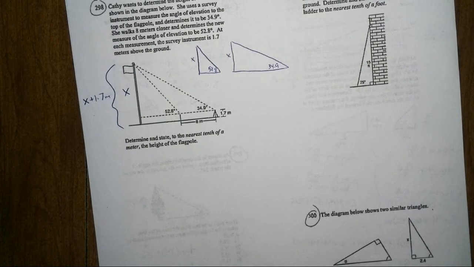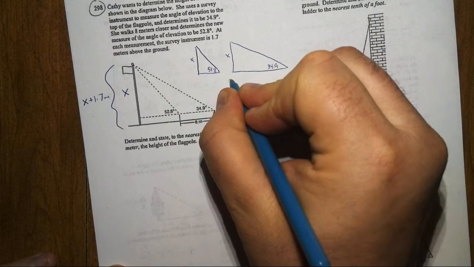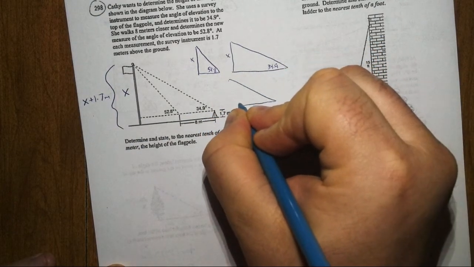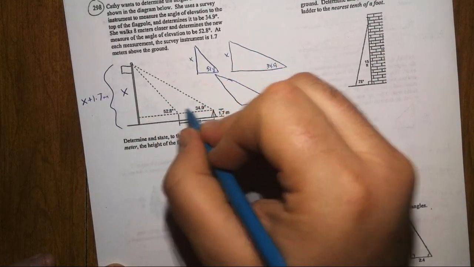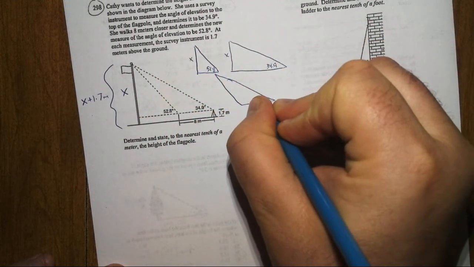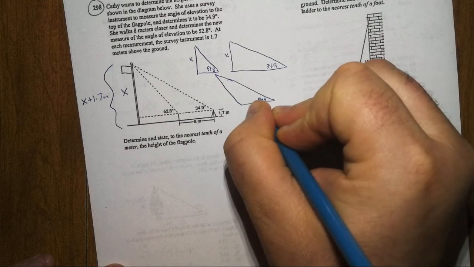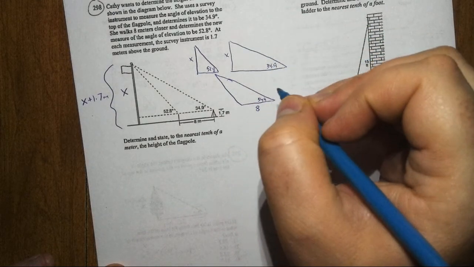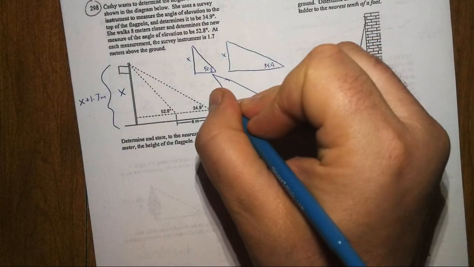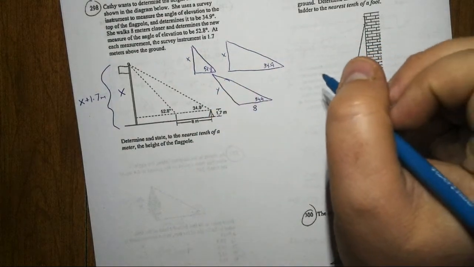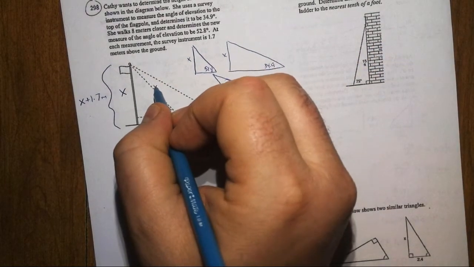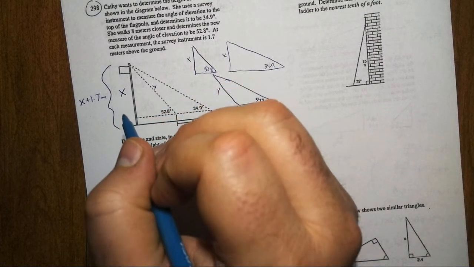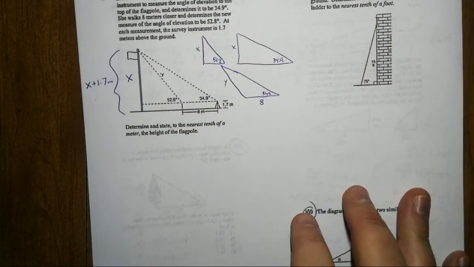Now, what we can do is use the law of sines on this piece of the triangle here. If you think about it, there's actually this third triangle here that has 34.9, 8 for this piece, and we're trying to figure out this. If we can figure out what this length is right here, I can use this hypotenuse to help me figure out that leg. So that's an option, okay?